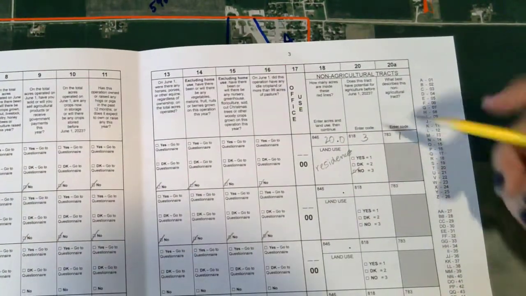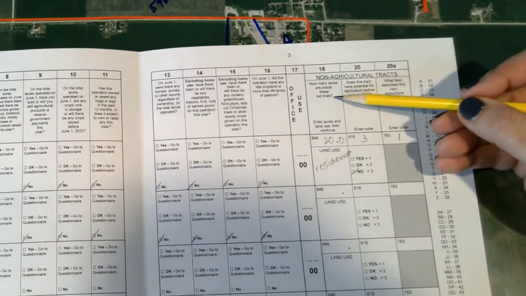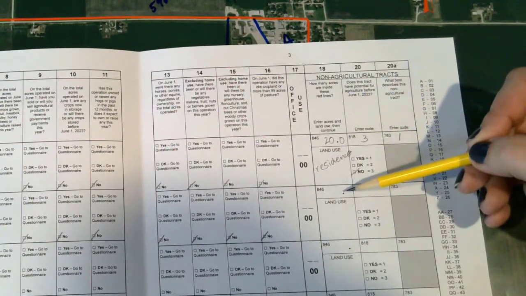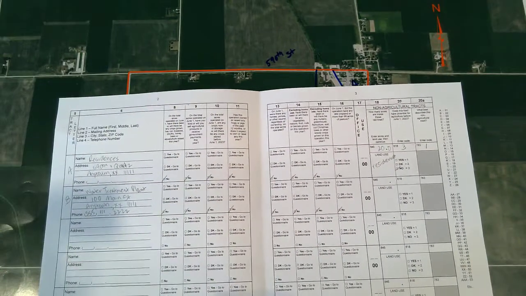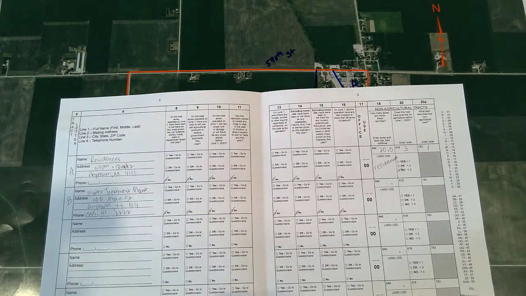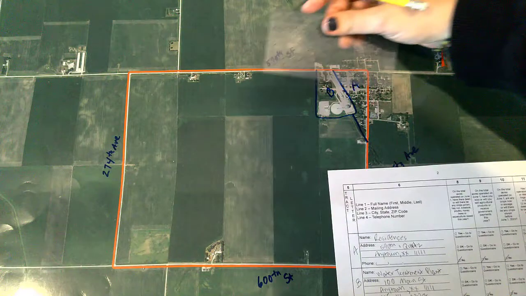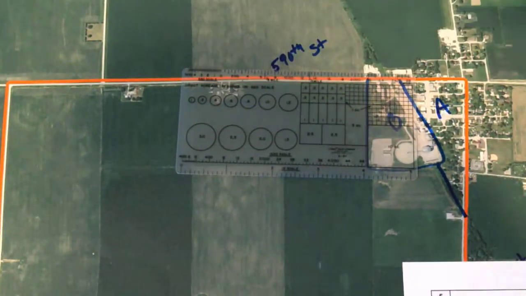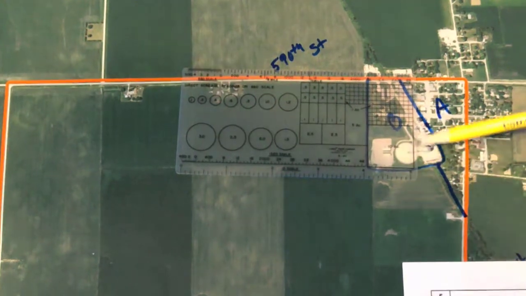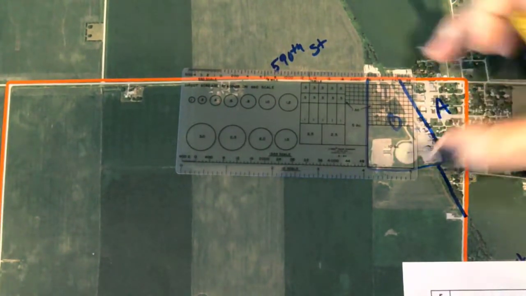Okay, column 18, number of acres inside the tract. So again, I'm going to use my acreage grid. So I'll start, I've got about 10 acres here using the acreage grid.